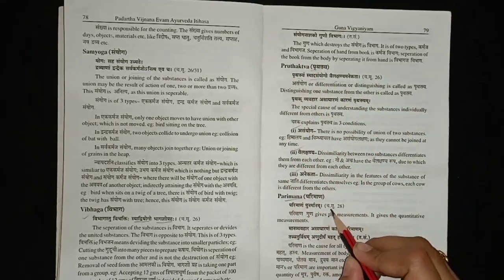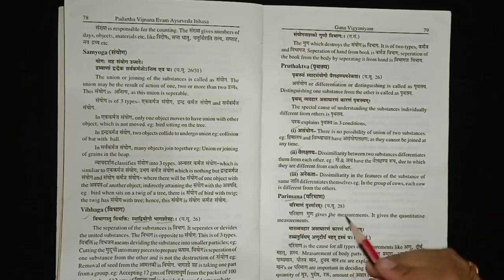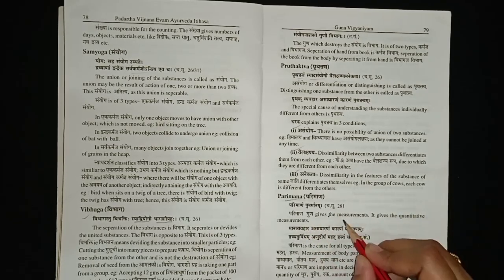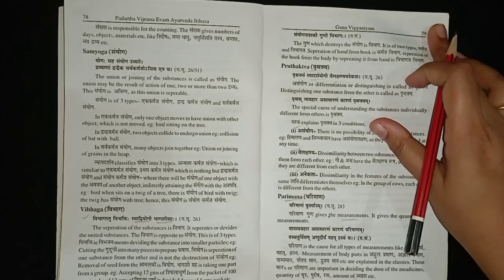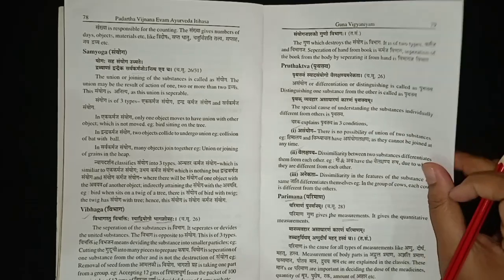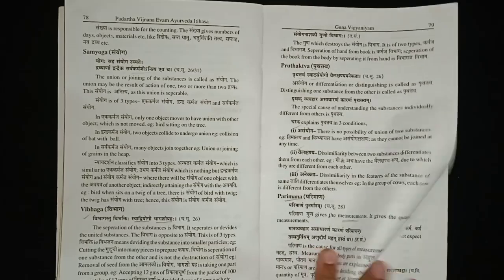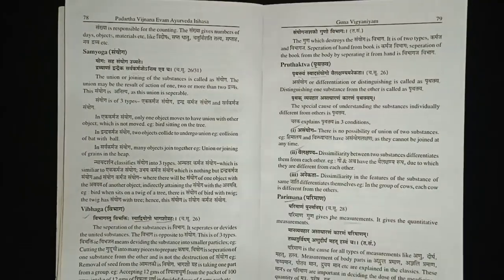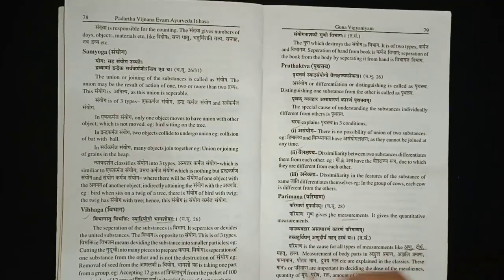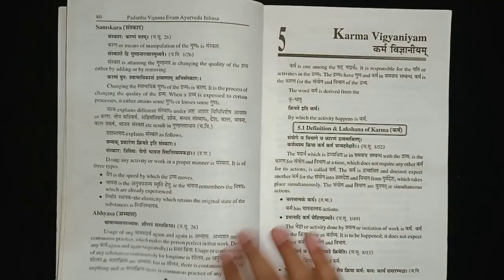Next, parimana. Parimanam punarmanam, parimana is considered as the measurements or the mana. Like we have a Kalinga mana and then Magadha mana, no? So these are the two varieties of quantitative measurements. That's what we'll call parimana. We can consider a few things, Anu, Dirga, Mahat and then Hrasva. All together we'll call it parimana.